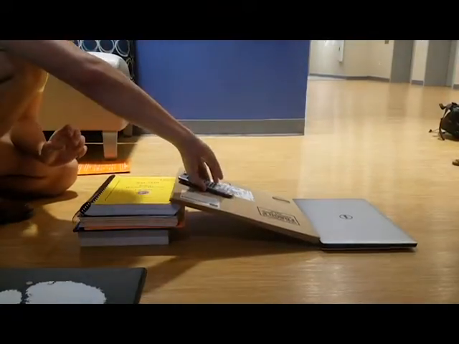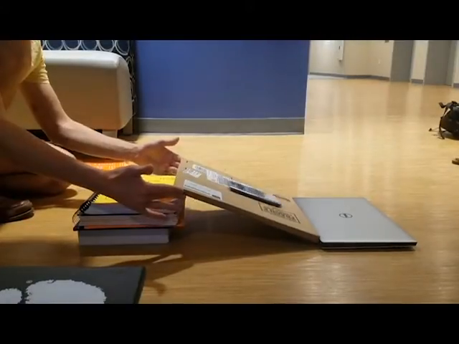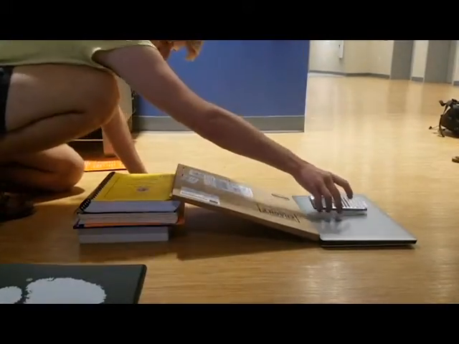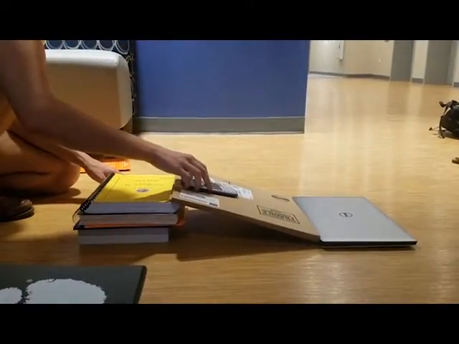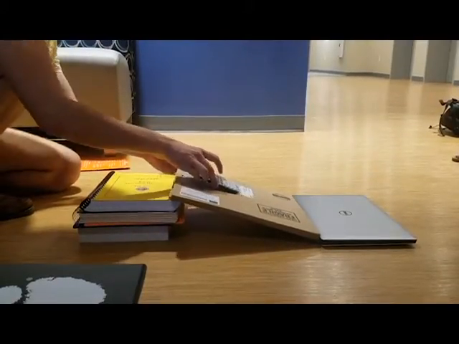In the case of hard plastic on cardboard, we found the length to be 28.5 centimeters, the height to be 9.5 centimeters, making the coefficient of static friction 0.33 and the angle 18.43 degrees.